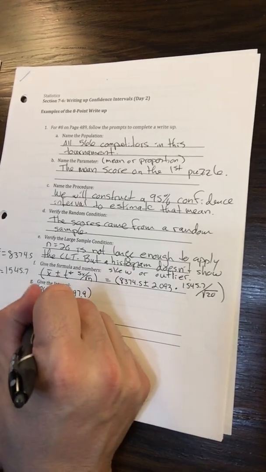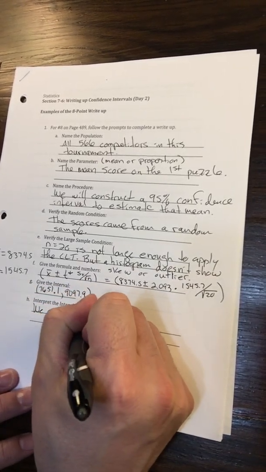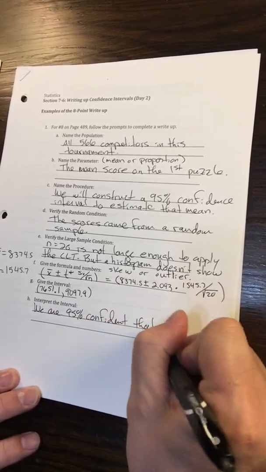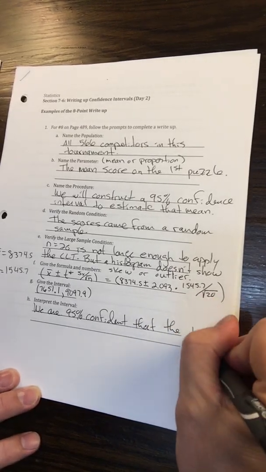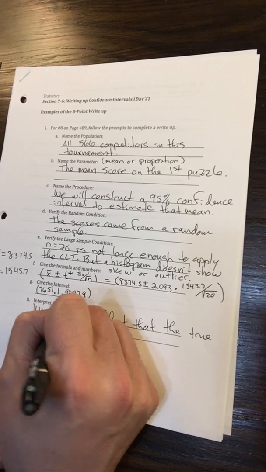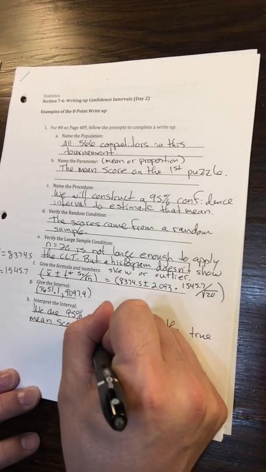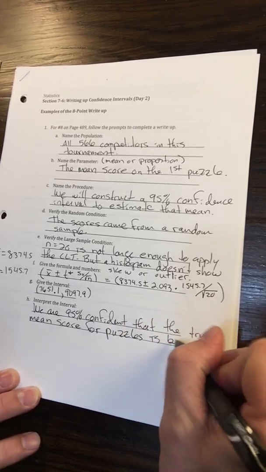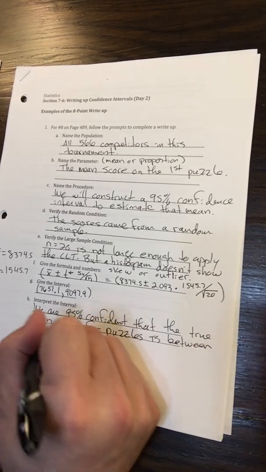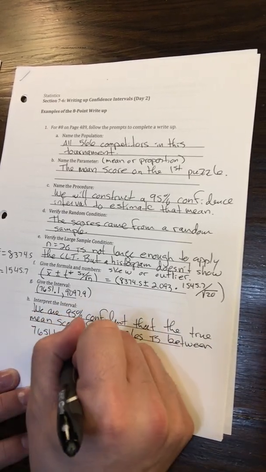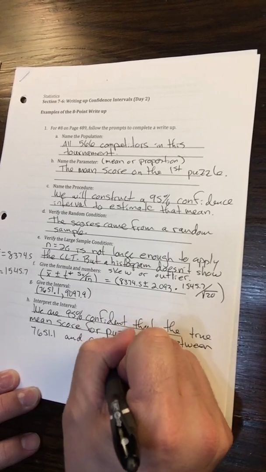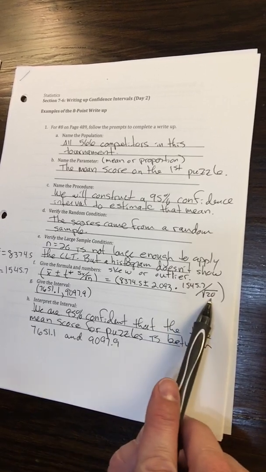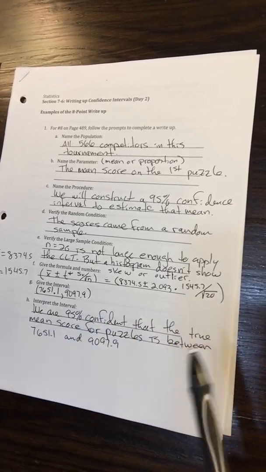Okay, so interpret the interval. We are 95% confident that the true mean score for puzzles, and I guess it was in the first round, but we'll just leave it at this, right? Is between 7,651.1 and 9,097.9. That's not a real narrow interval there, but it's kind of because our sample size was a little small, right? And there were big scores that ranged a lot.